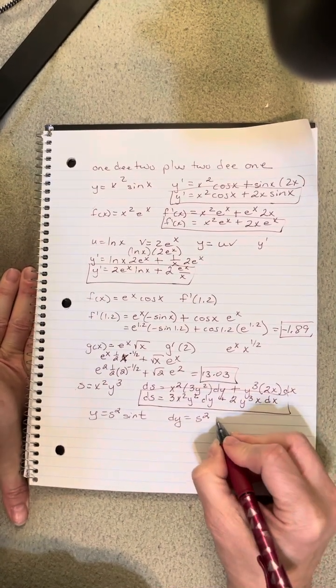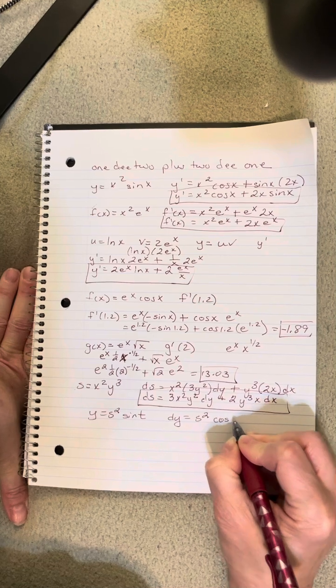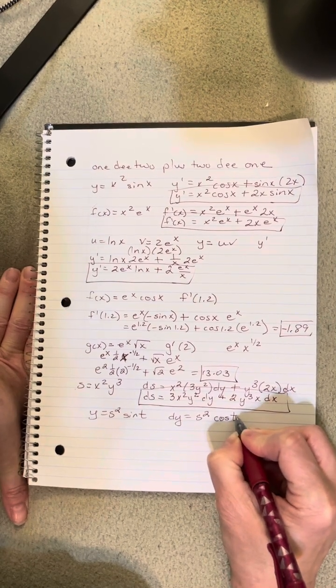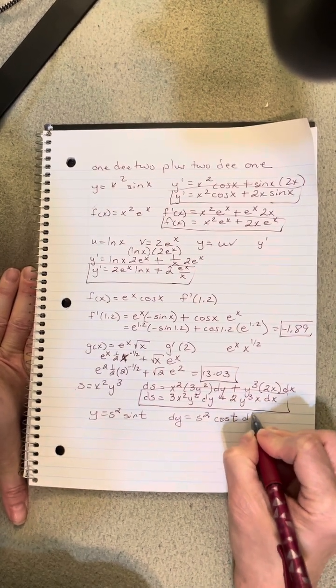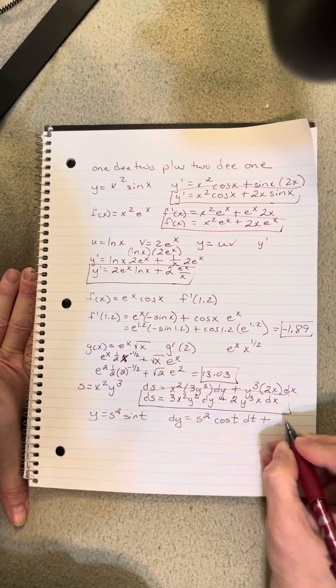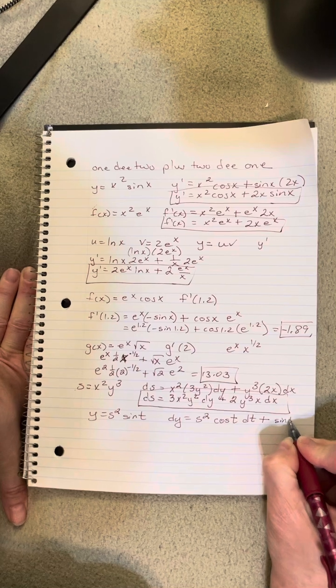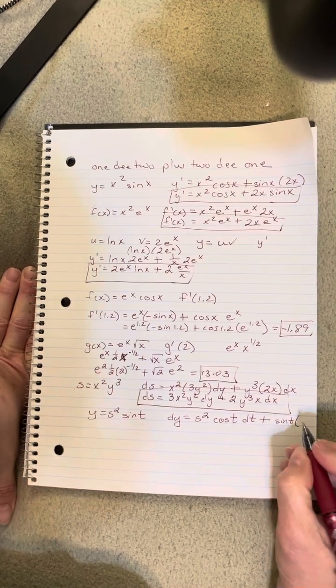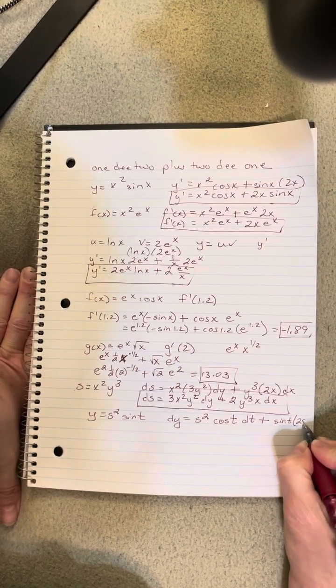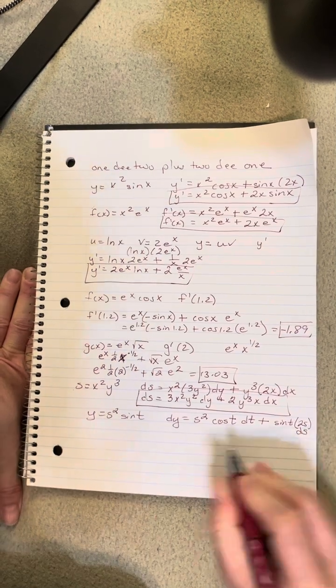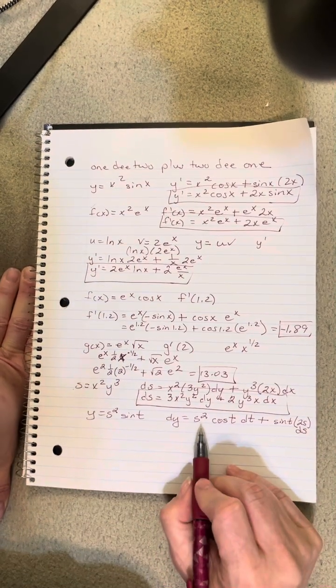The derivative of sine goes to cosine of t, and that will have the dt. Plus 2. That's the sine of t. And then multiplying with the derivative of s squared is 2s, and then that's going to have the ds with it.